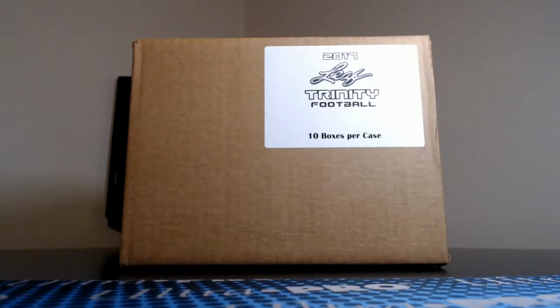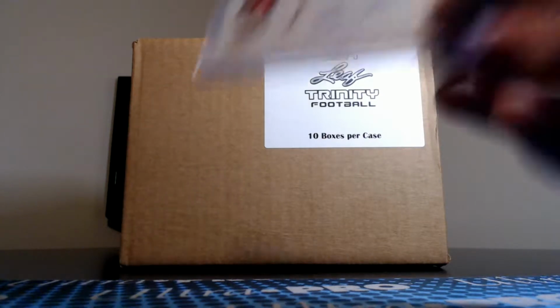This is going to be on YouTube as break number 596. This is our second random serial number slash jersey number full 10 box case break of Trinity football. 50 on-card rookie autographs coming our way. Everything is on card except for the printing plate autos, as they did figure out that the ink would bleed on the printing plates.